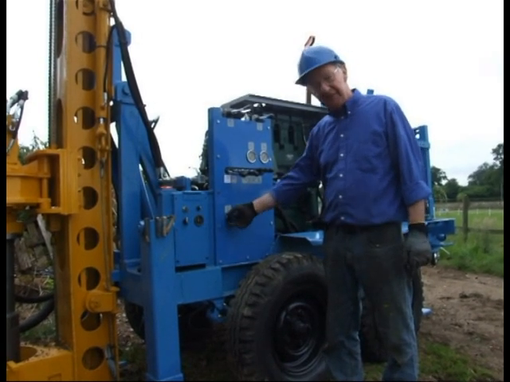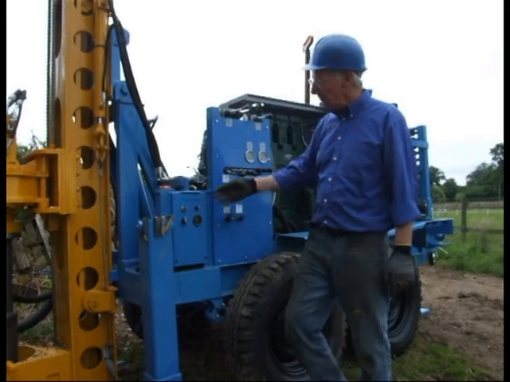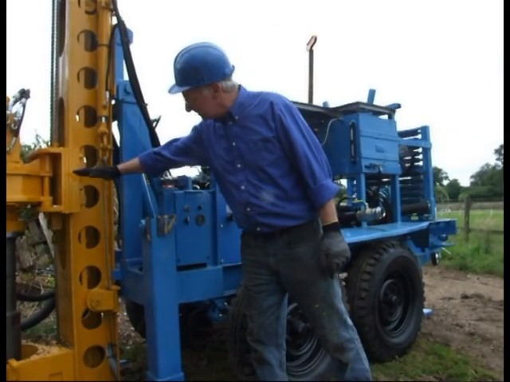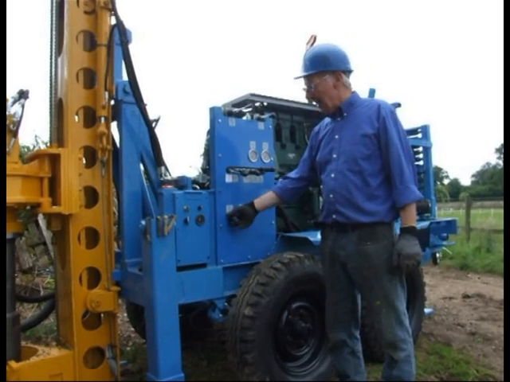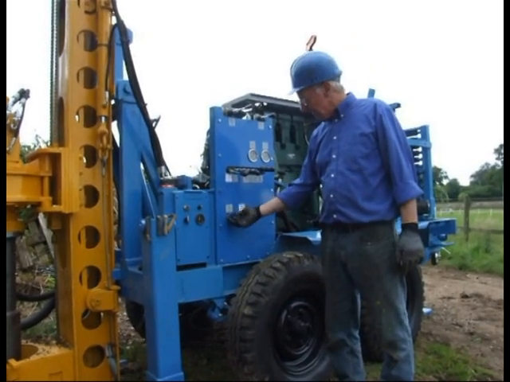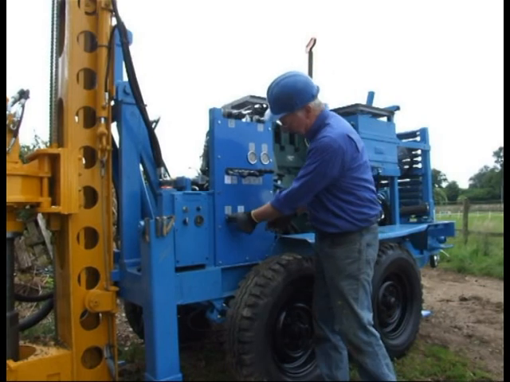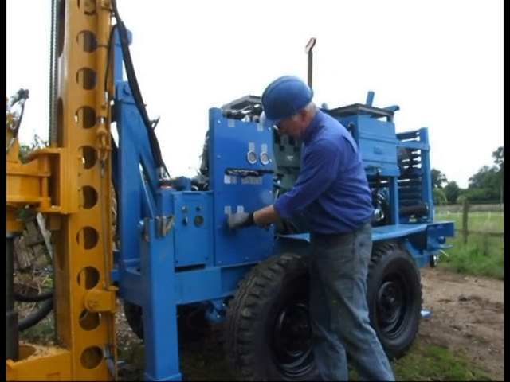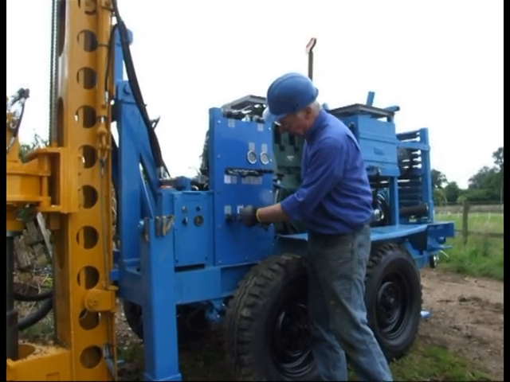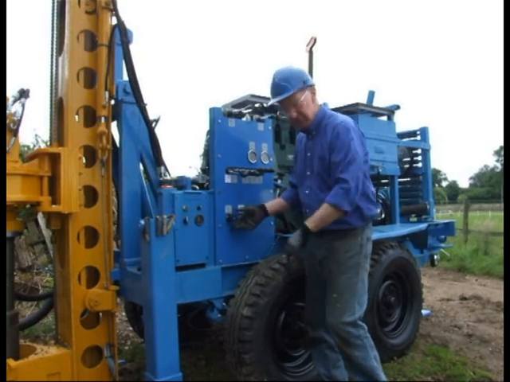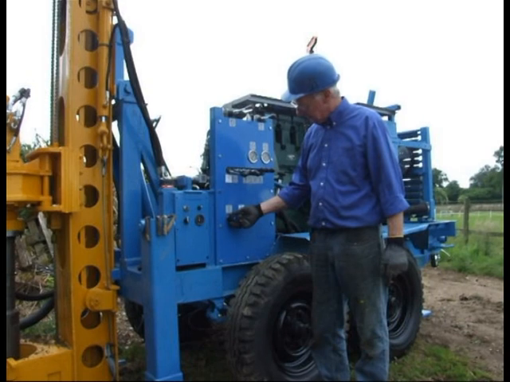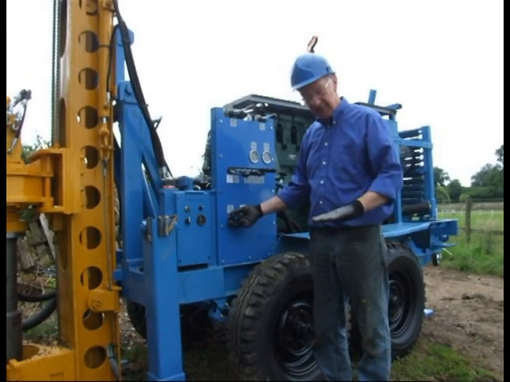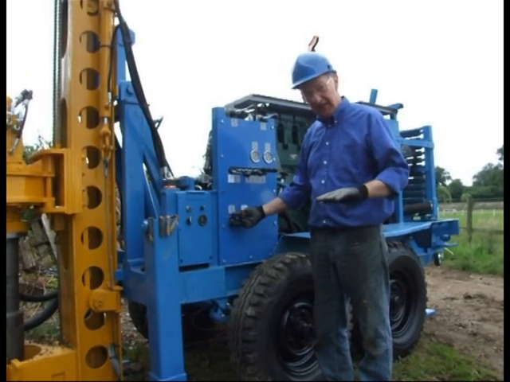We have a feed speed, which will control the rate of descent of the rotary head. Normally when you're hammering, you'll have that pretty well closed. So rotate clockwise to slow down the rate of feeding in to what's comfortable and acceptable.